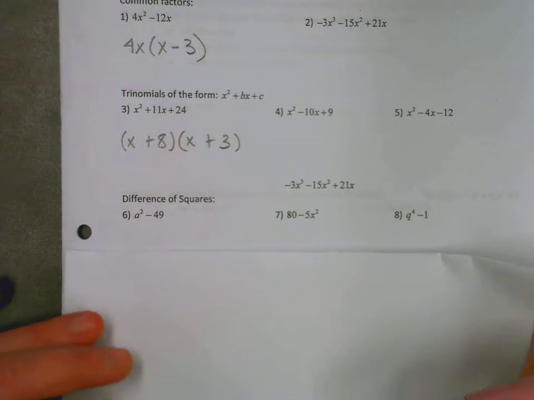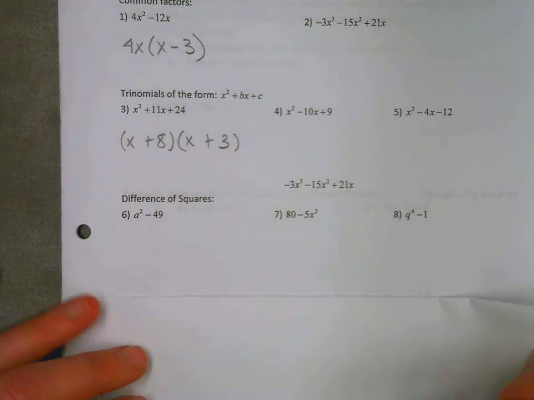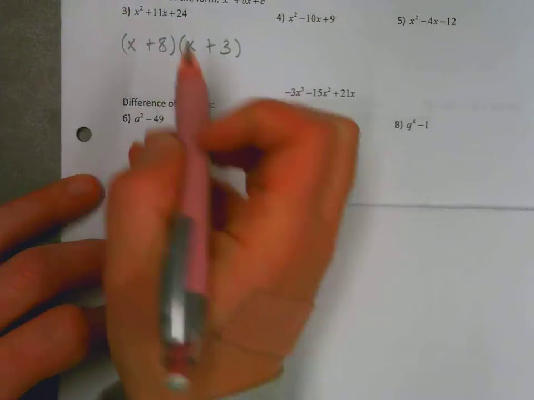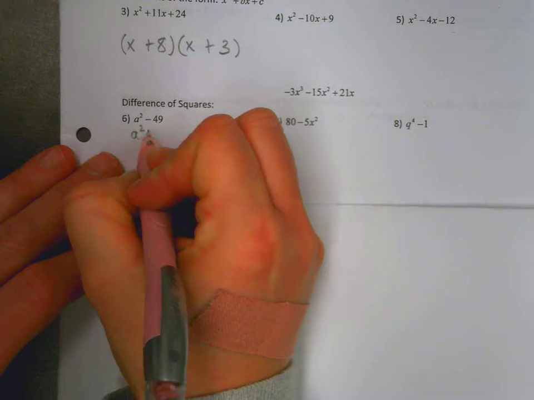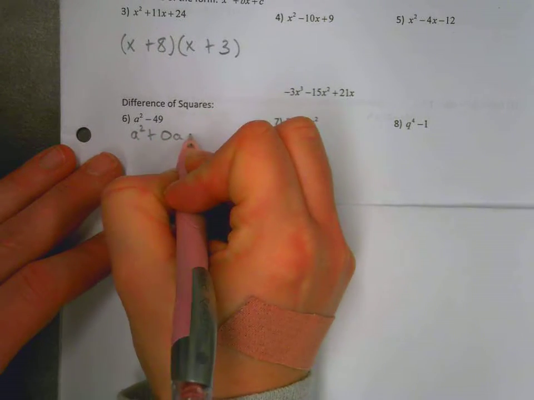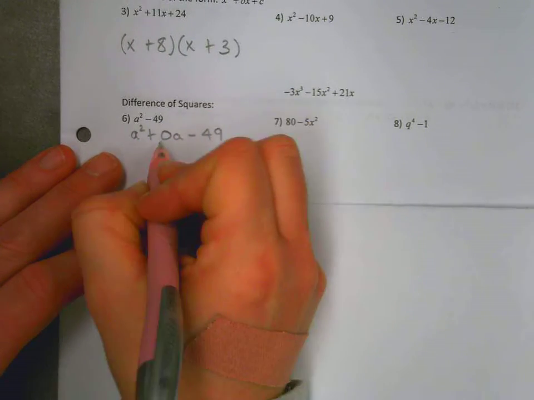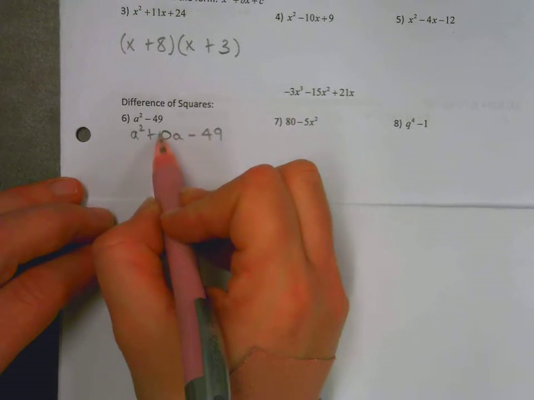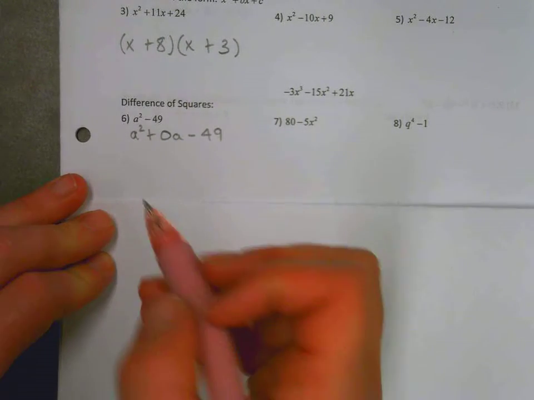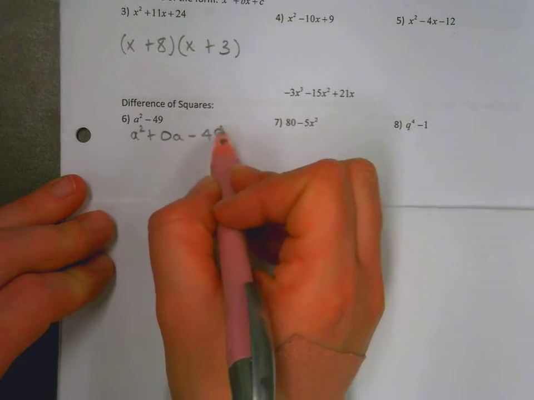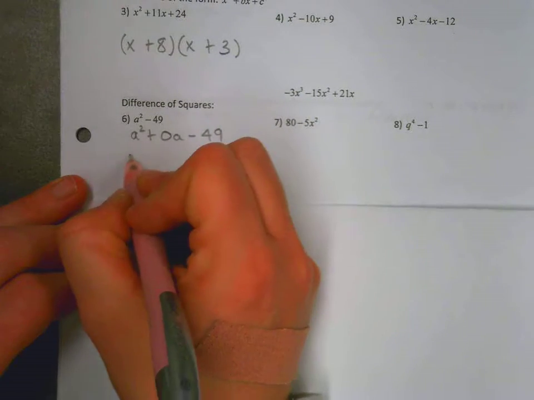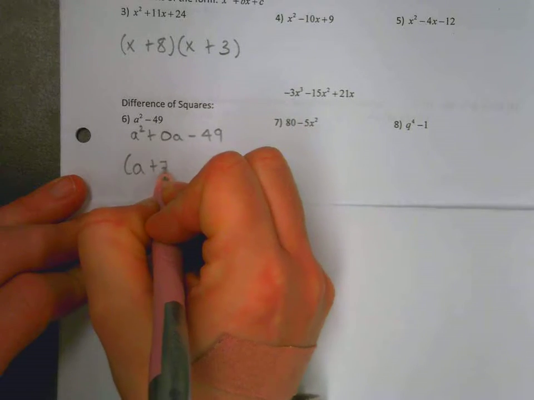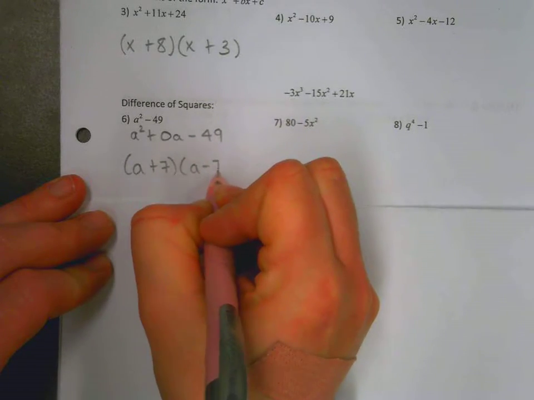Moving on to difference of squares. Well, a difference of squares is just like a trinomial, except for the fact that technically I have 0. I don't have a term in the middle, which would make 0 a's. So technically what we're looking at is what factors of negative 49 when added together will give me a 0, and those factors should be an a plus 7 and an a minus 7.